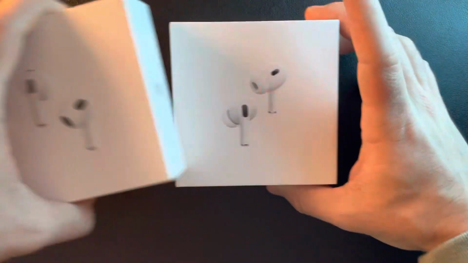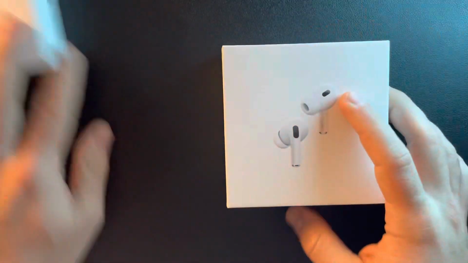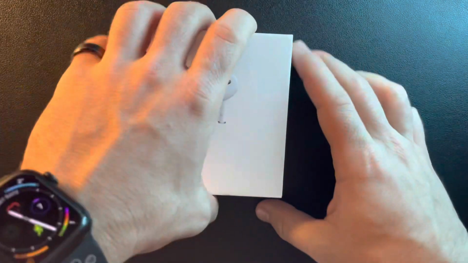Hello guys, in this video I'm going to show you how to turn on the head tracking stereo option on your AirPods.